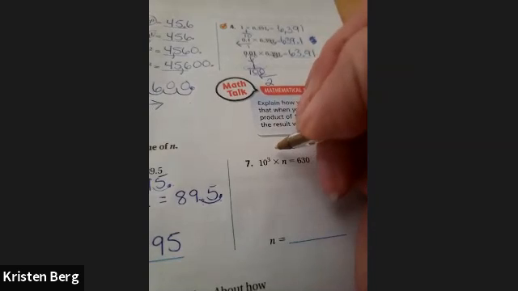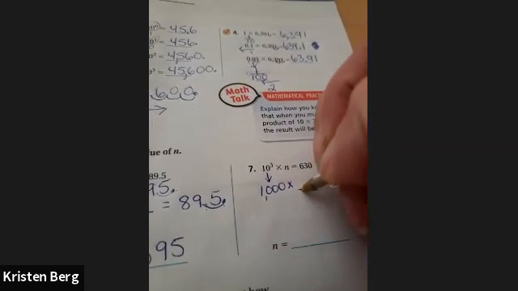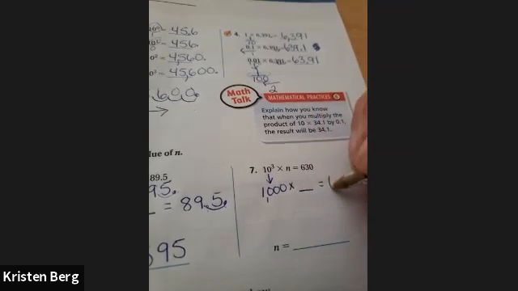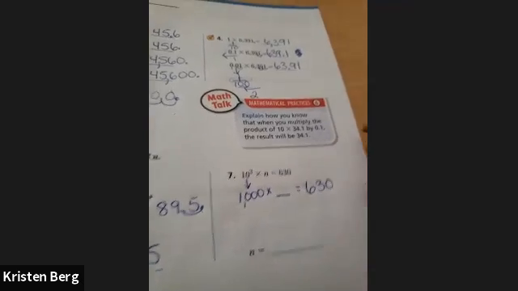All right, next. This one is saying 10 to the 3rd power. Remember, 10 to the 3rd power means 3 places bigger, or 1,000, times what number equals 360.